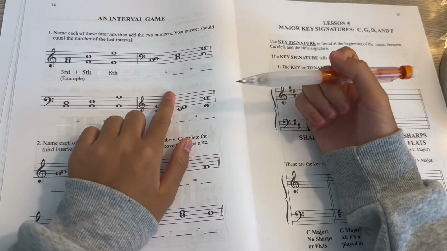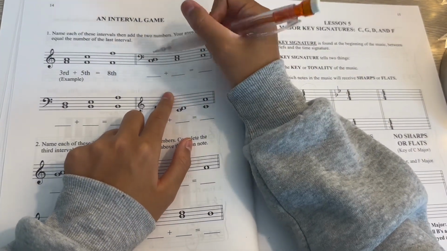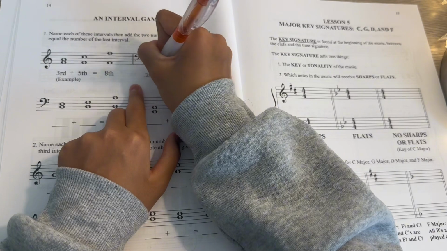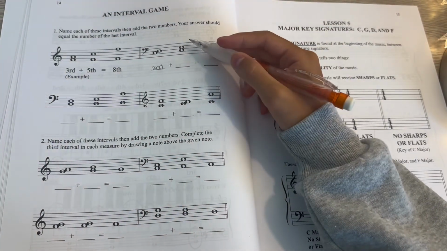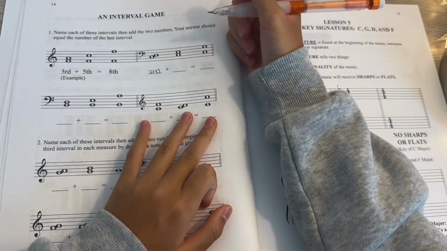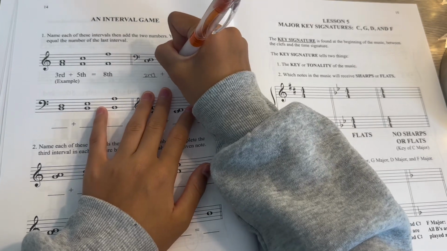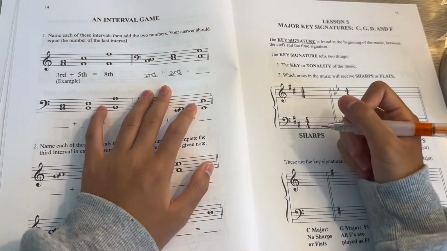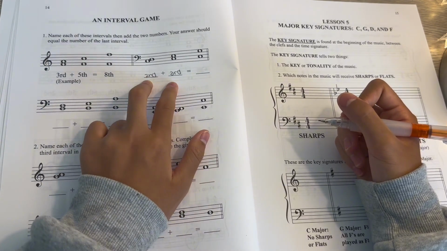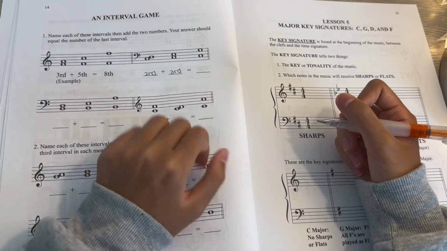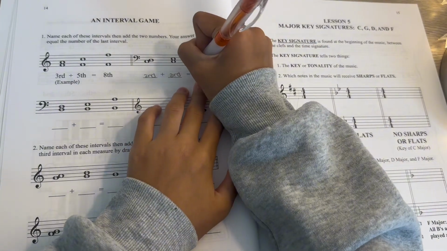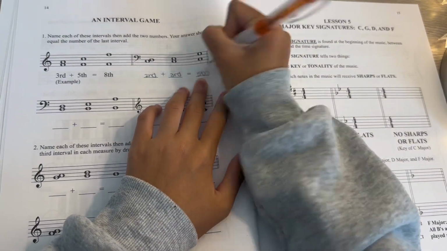Okay, this one's in bass clef. So this is 1, 2. That's a second interval. What about this one? 1, 2, 3. Third interval, correct? So that's right. Third. All right, now let's do some math here. 2 plus 3, second plus third, equals 5. So that's going to get us the answer, fifth, for our third interval.